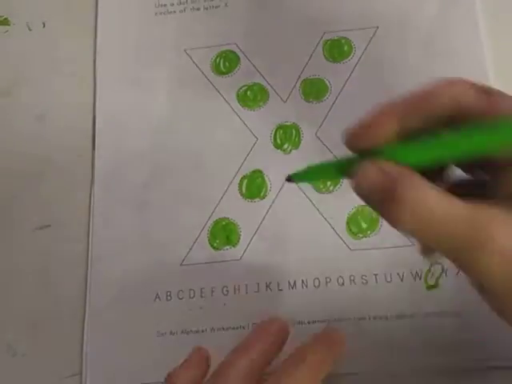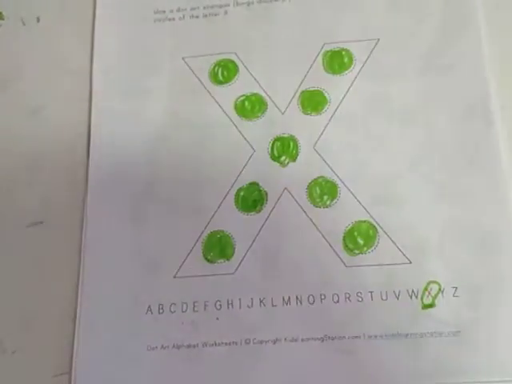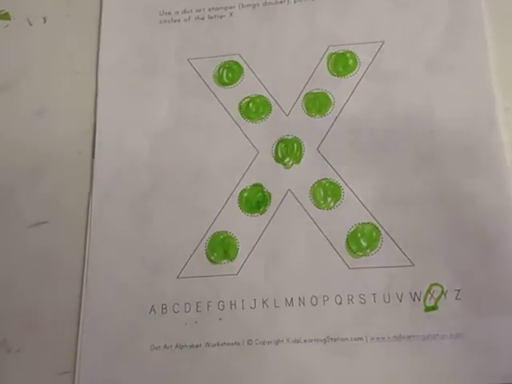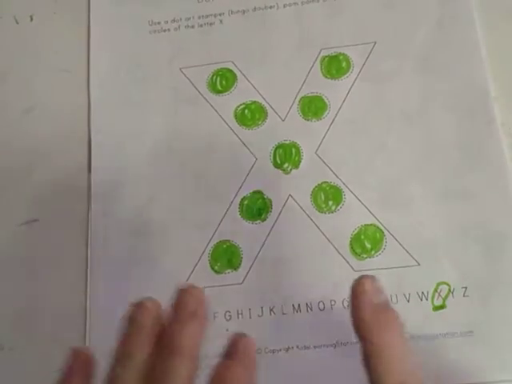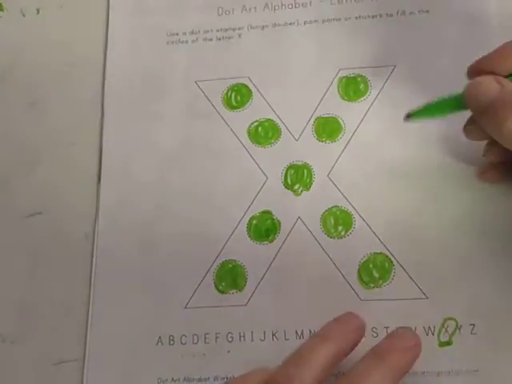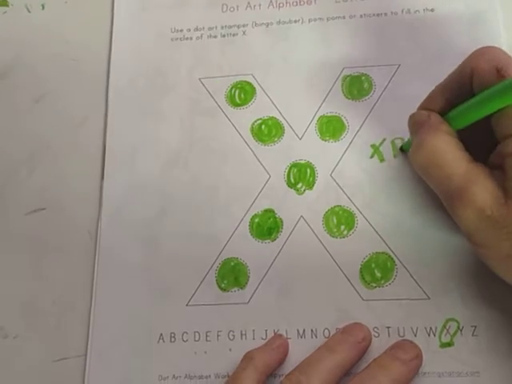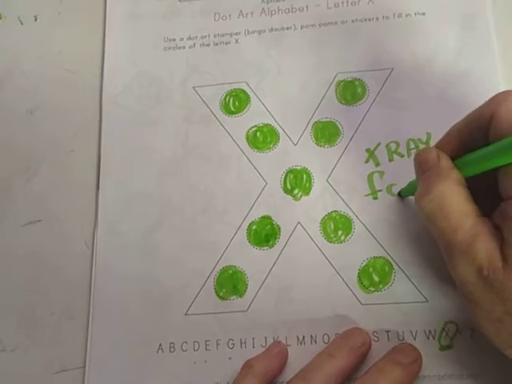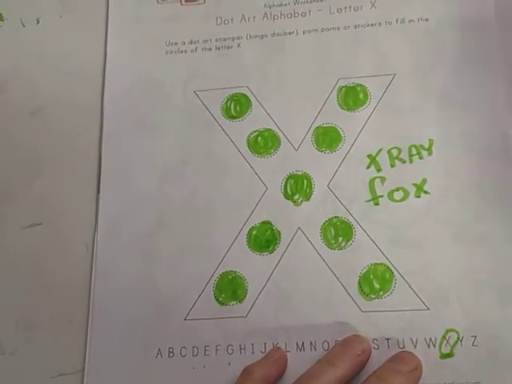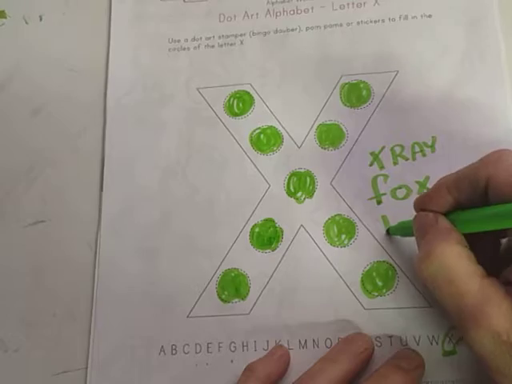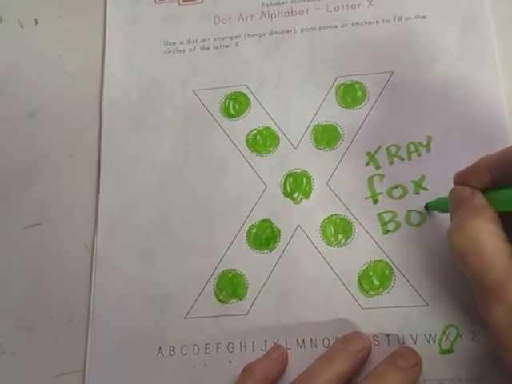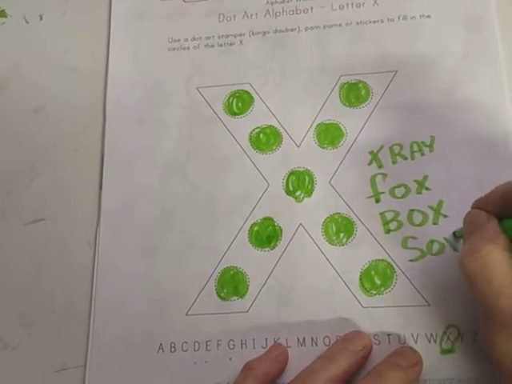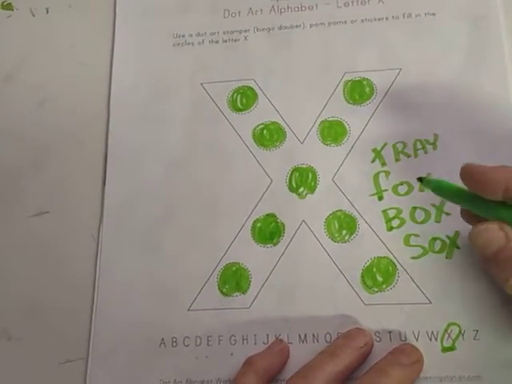As I was saying in our first segment of our letter X, it's really hard to come up with words that use these last 3 letters of our alphabet. But some words for the letter X would be X-ray, and fox. Fox is related to a dog. And then, box. And how about socks? So that's some ways that we use our X.